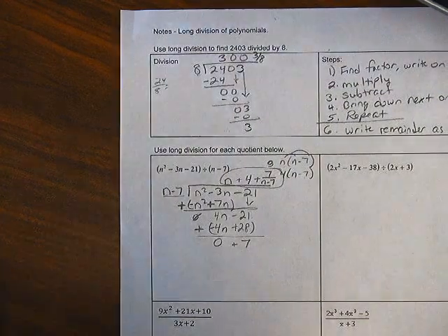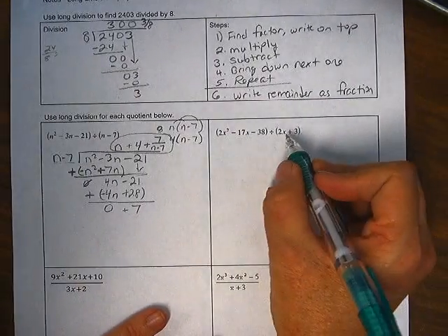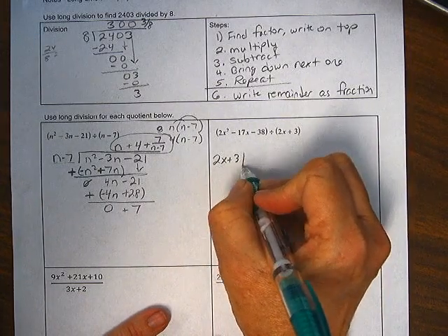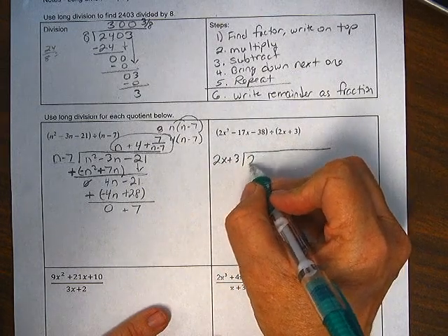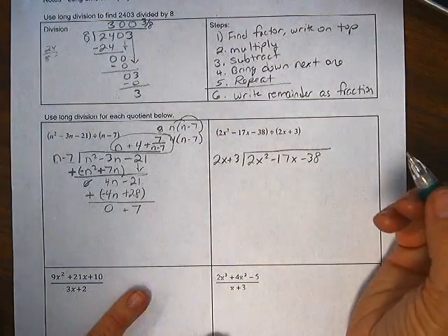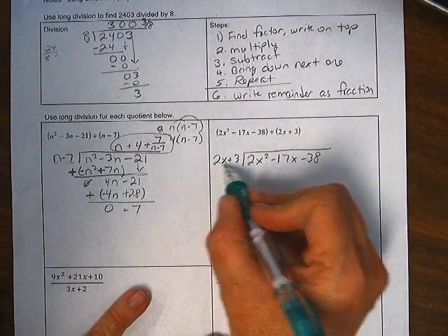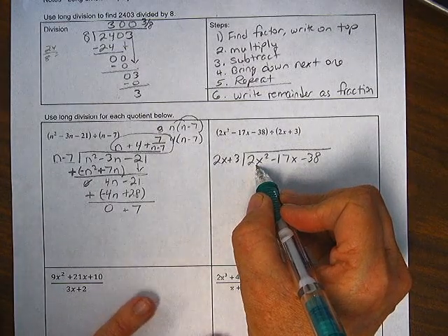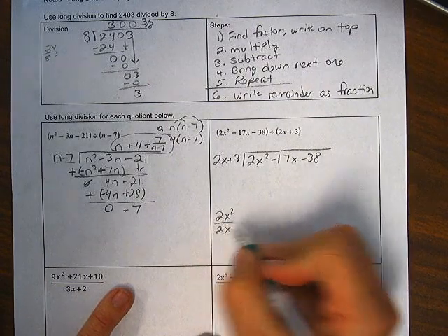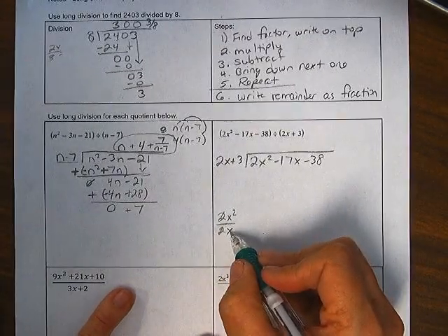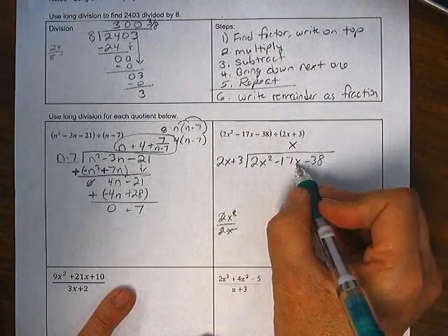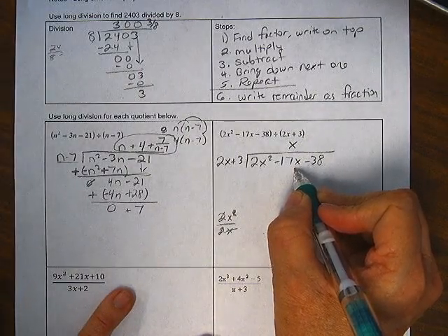And we're going to repeat that same process. So this time, our divisor is 2x plus 3. Our dividend, what we're dividing, is 2x squared minus 17x minus 38. So how many times does 2x go into 2x squared? And another way of looking at that is we take that leading term, 2x squared divided by 2x. The 2's cancel. x goes into x squared one time, so we're left with x. And I put it over the x term in the dividend.